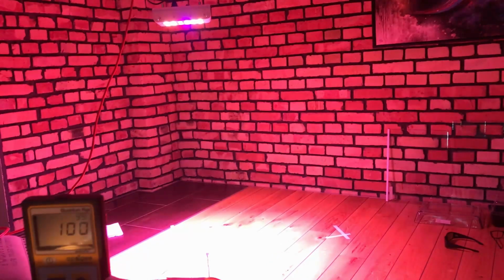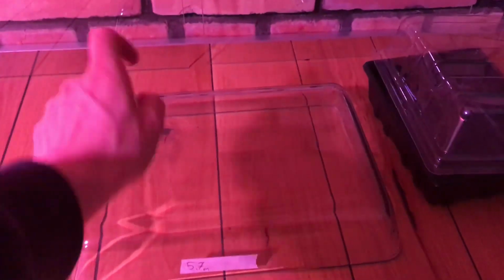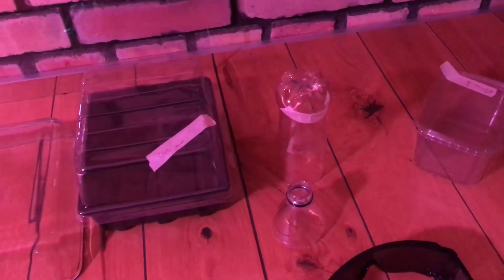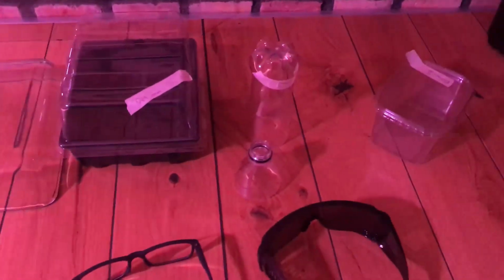So, I've used my imagination the best I could, and I have come up with these materials. Some glass from a glass shelf from the refrigerator. Some glass from the oven hatch. A pan supposed to go in the oven, but not today. Seed starting box, and we want to find out the transmission of the lid. Soda bottle, bottom and top. I've seen it being used as small domes for seedlings, so thought it might be interesting to know.